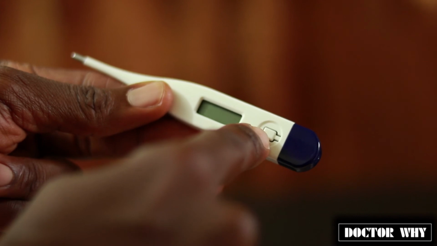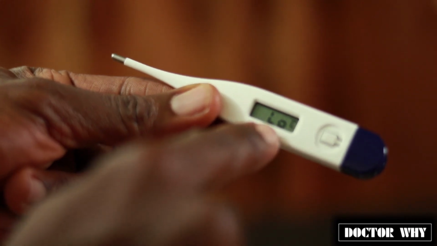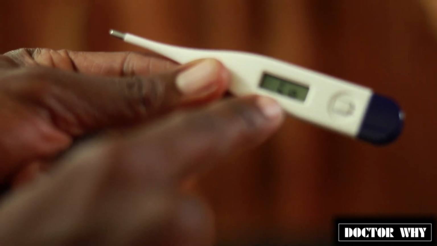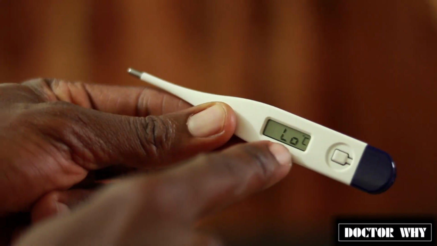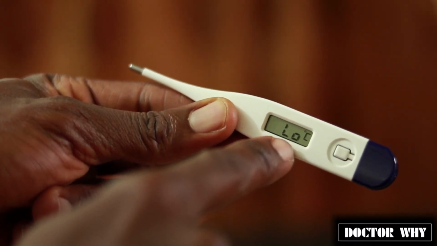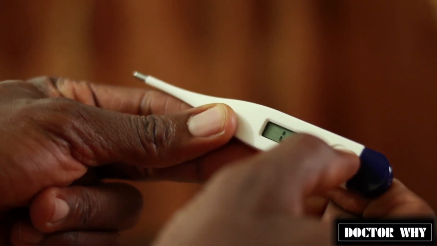There's a button here. Once you press it, it gives a beep sound. After that beep, it is going to display the last body temperature you took. Then it could show you something like LO, which means low, but it is not applicable to all thermometers. It's applicable to this one alone. So after you press this, it comes on. I just turned it off, and after you press this, it comes on.